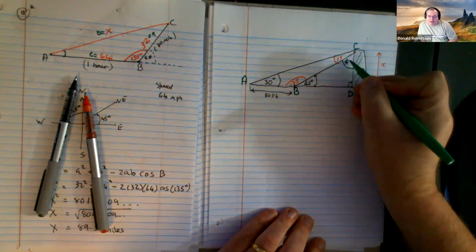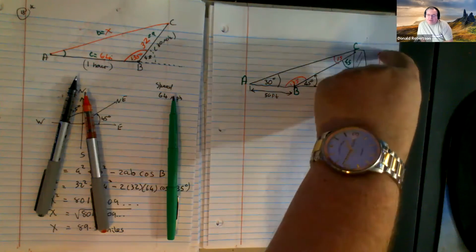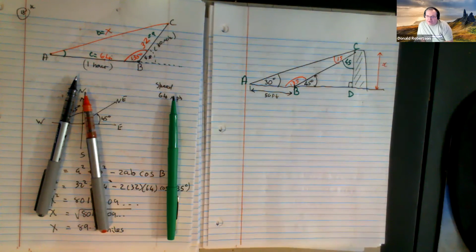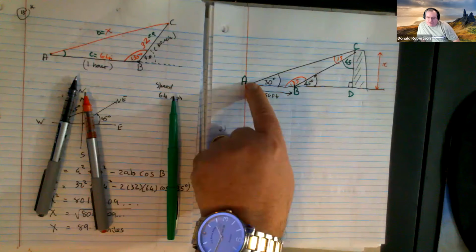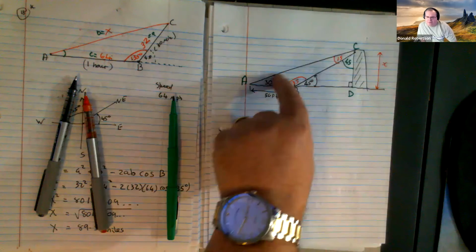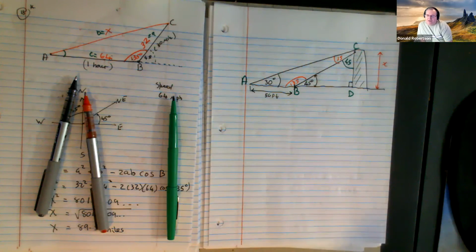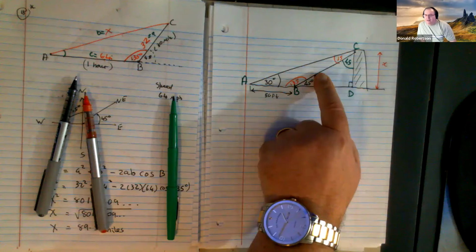Okay, now we are after the height of the castle. I'm not going to get that directly. Which one of these sides on this kind of squashed triangle am I going to find to help me eventually get that guy?